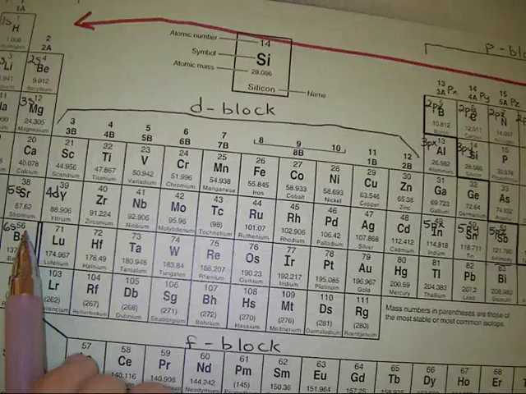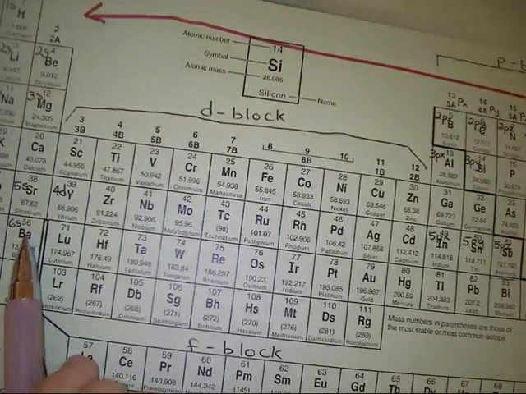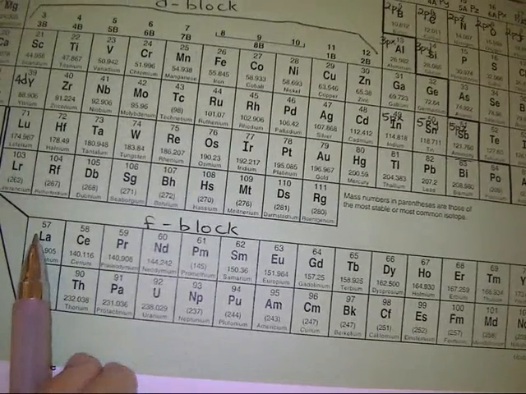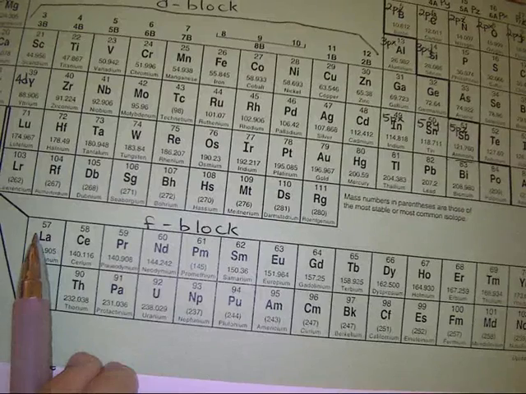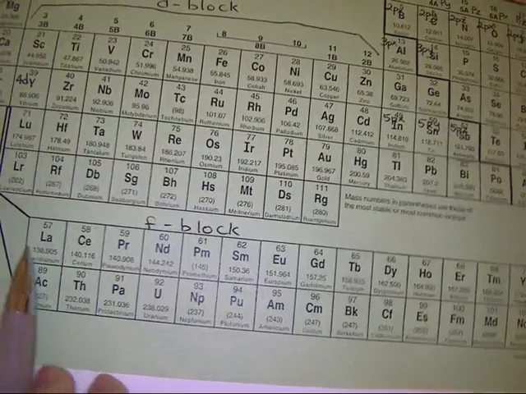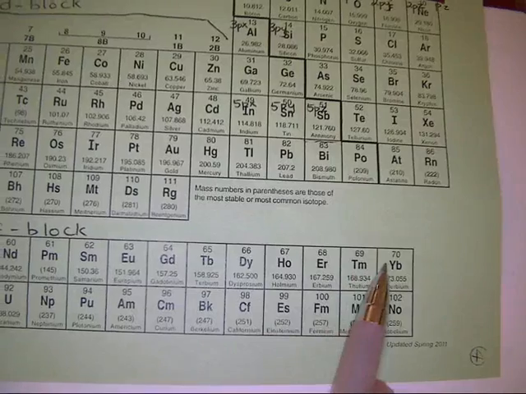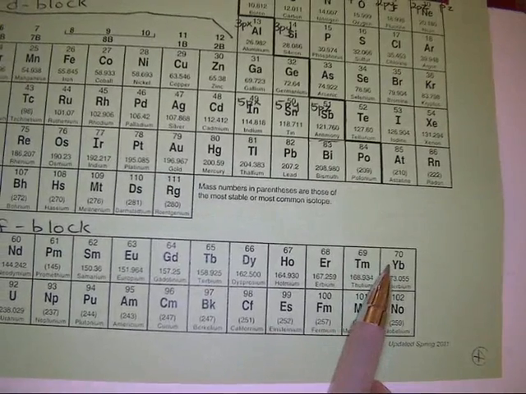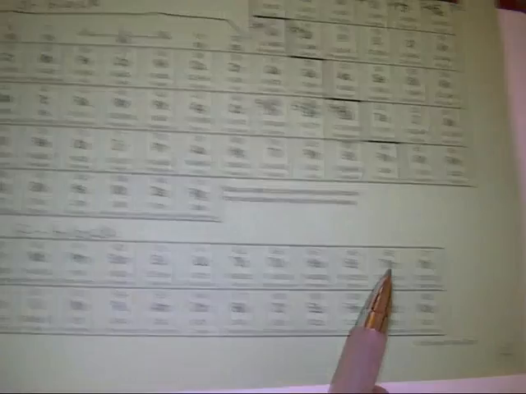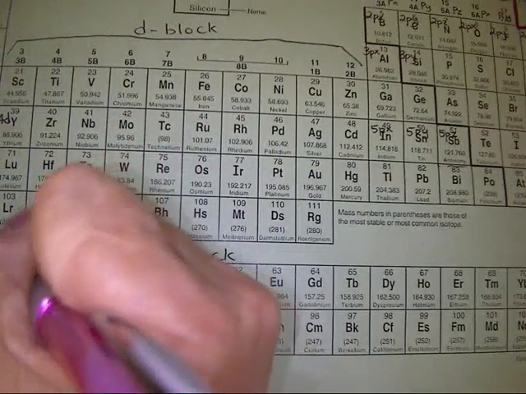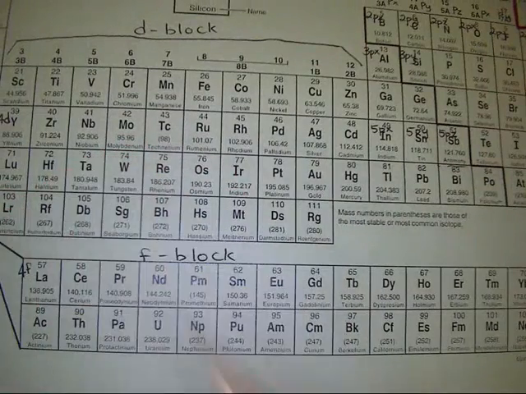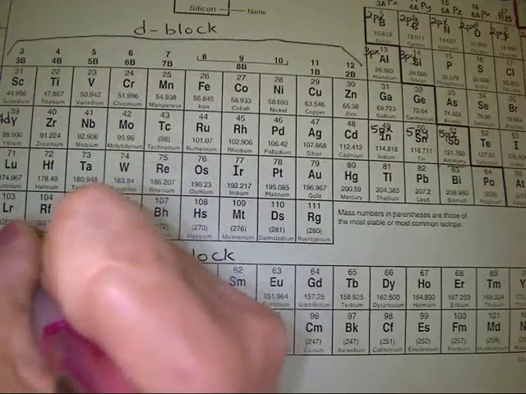Right, the next thing. We ended at 56, but where is 57? 57 is down here. Okay, so I have to go in order of the atomic number. 57 all the way through 70 are in the F block. So what I can do is just write 4F. Now remember, the F block is 2 rows behind everyone else, so it is 4F.